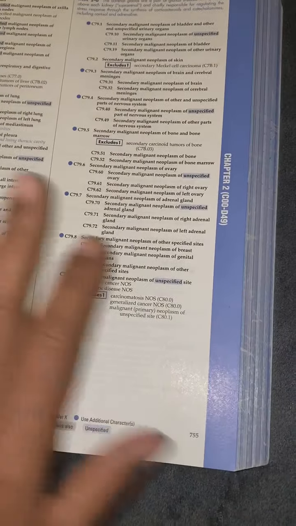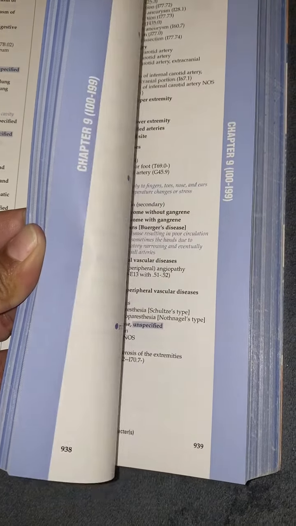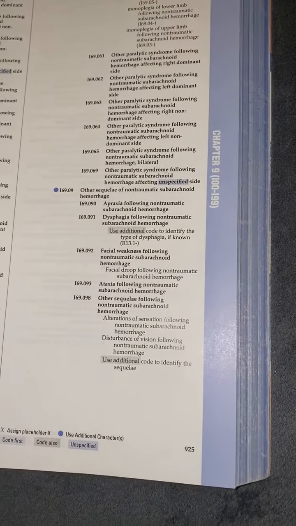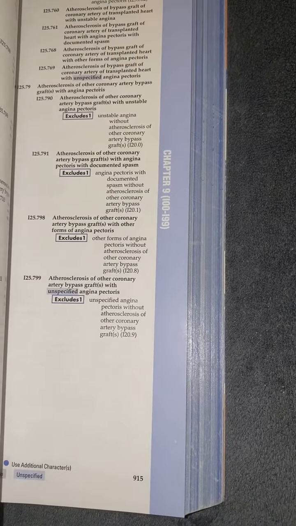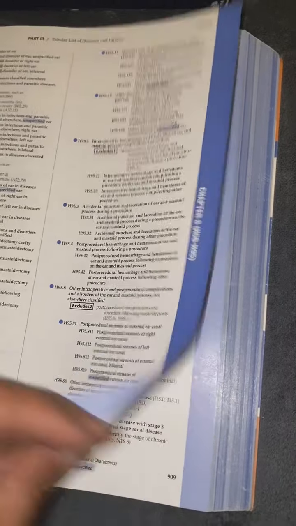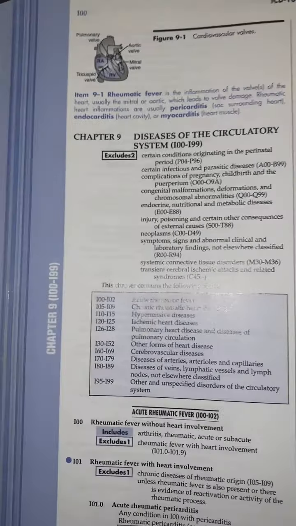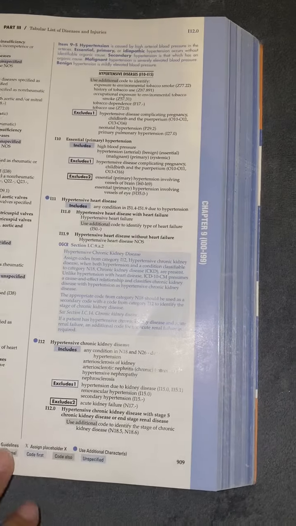So then I would come to the tabular list, and I would look for the code that starts with I. I would just flip through this real quick. Okay. And here's chapter 9, starts with the I's, and I just want to show you something real quick. If you ever wonder why it's in chapter 9, the reason is that chapter 9 starts diseases of the circulatory system. So that has to do with the heart or the blood system, blood vessels, that type of thing. And as we know, blood pressure is part of the circulatory system.